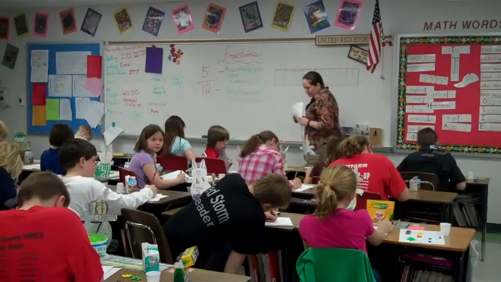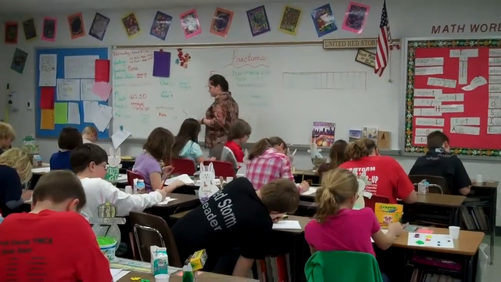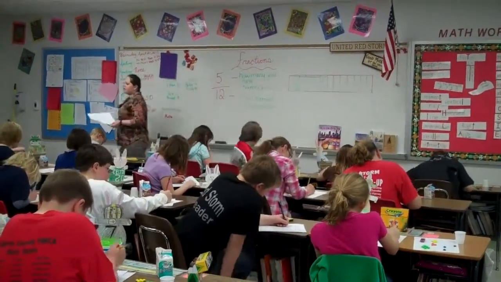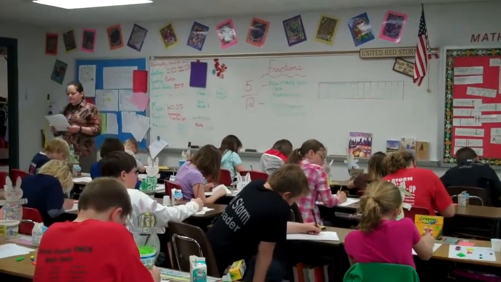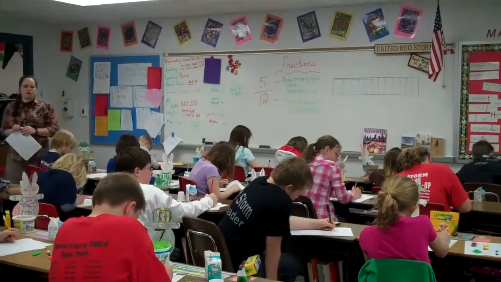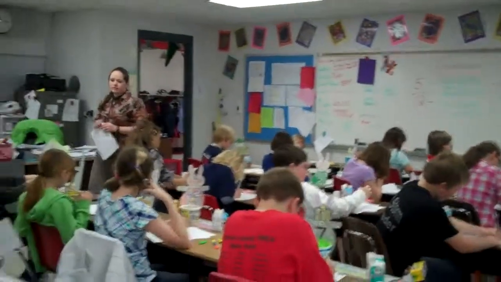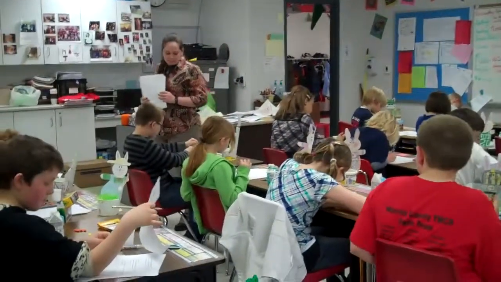On step number 5, it says write your new fraction. And then you're going to repeat that step for the rest of your M&Ms. So you're going to eat all of your M&Ms, and you're going to write the fractions on the bottom.